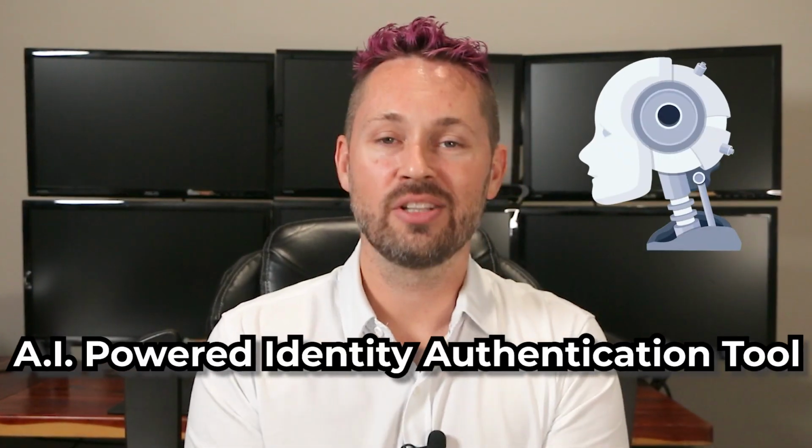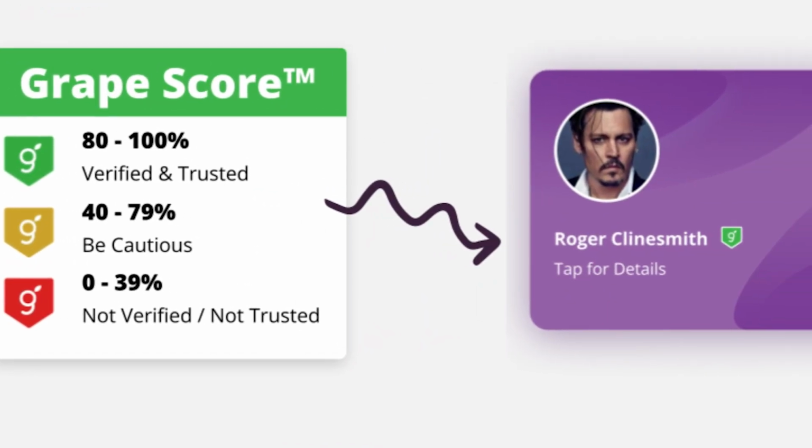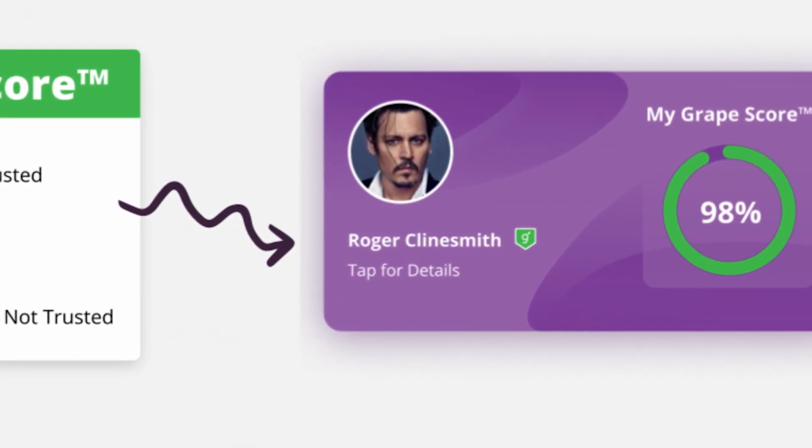The Grape Score is an AI, artificial intelligence powered identity authentication tool. And you don't need a separate app to access it, but if you use a separate app or our browser extension, then it does increase your score even more. The Grape Score leverages artificial intelligence to authenticate your identity across four main categories.